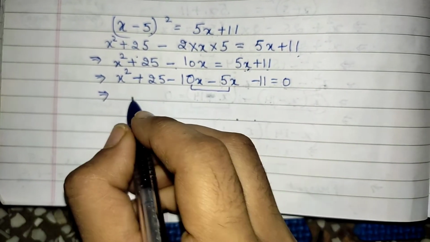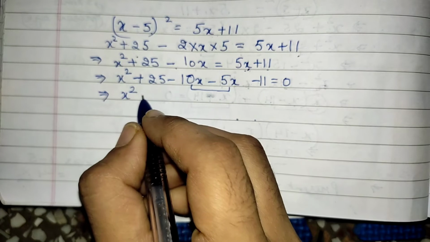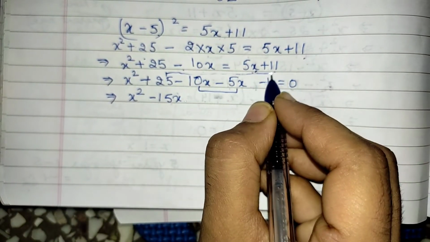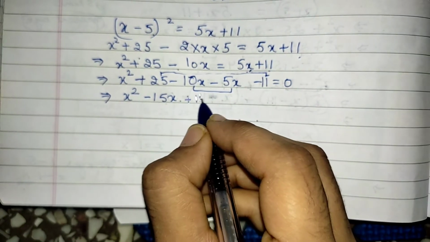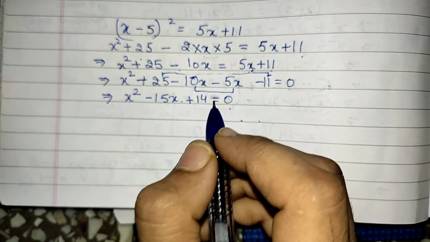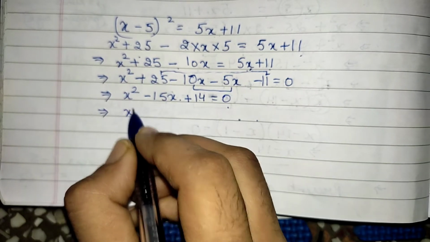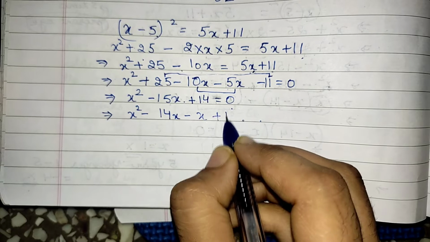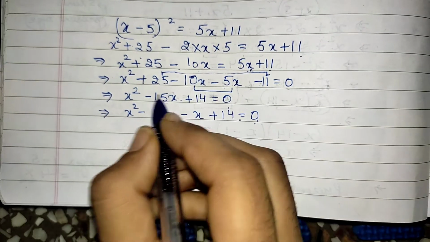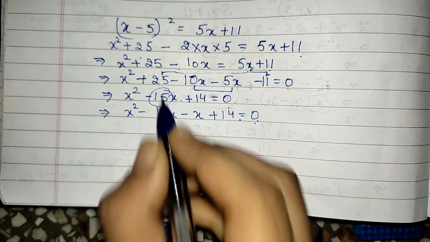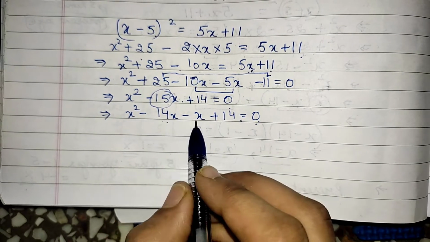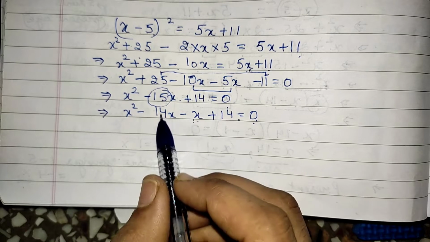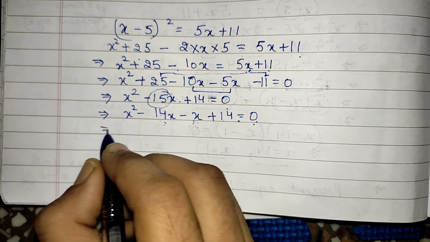This minus 10x and minus 5x will become equal to what? It will be minus 15x, and after solving plus 25 and minus 11, I will get 14 is equal to 0. So after solving this quadratic equation, you know how to make the factors of the quadratic equation. I have to find two such values that after their addition I will get 15, and after their multiplication I will get 14.